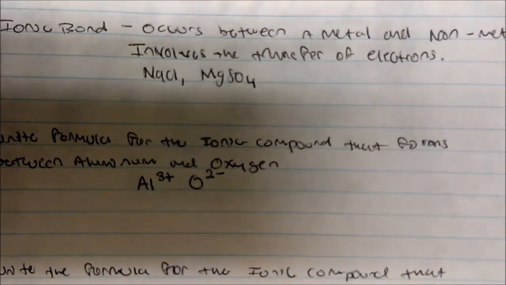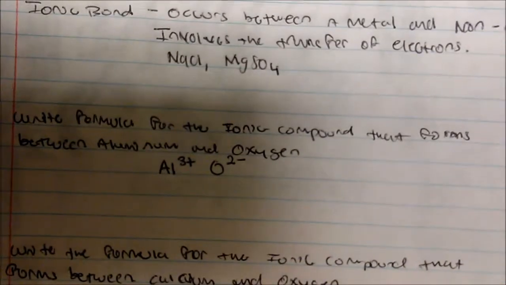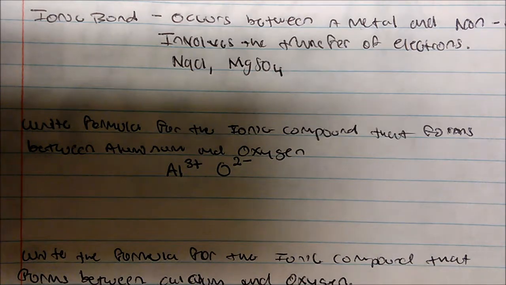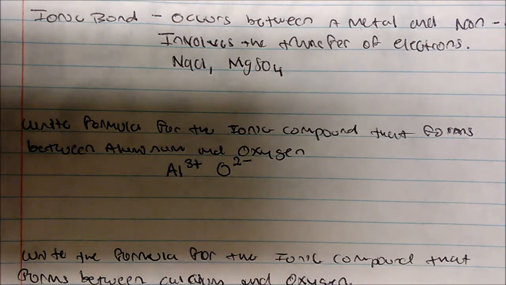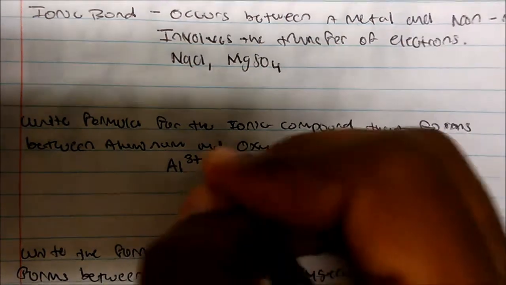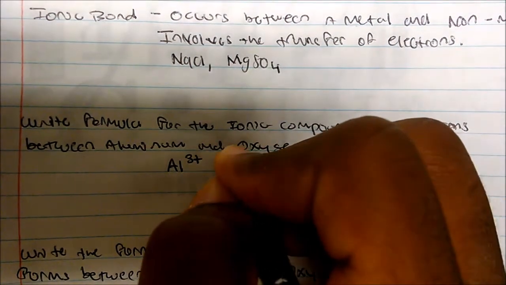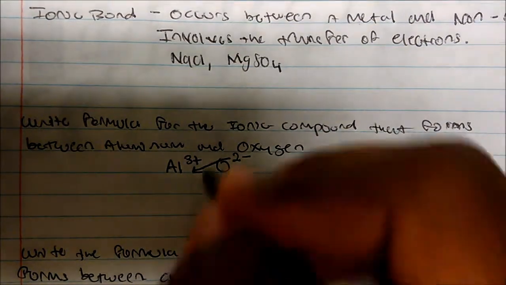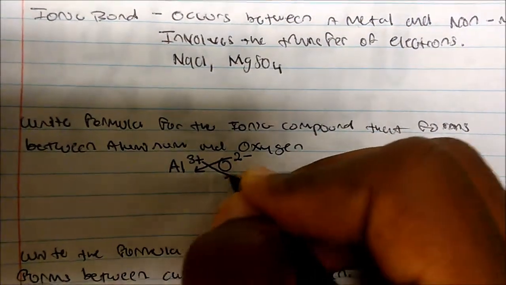Now, how do we get the molecular formula? We know the charges, but how do we get the molecular formula? Some people like to do math. Again, I don't like to do math. If we can simplify it as much as possible, that's what we'll do. What I usually think of is the crisscross rule. When I write the charges, I take an arrow and draw from the number to the bottom of the next atom, and do the same thing for the other one.